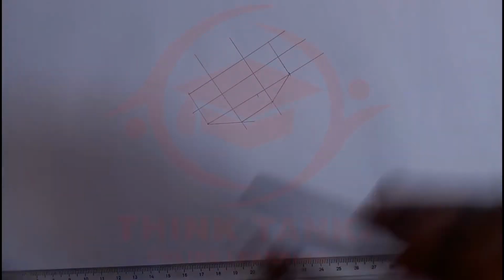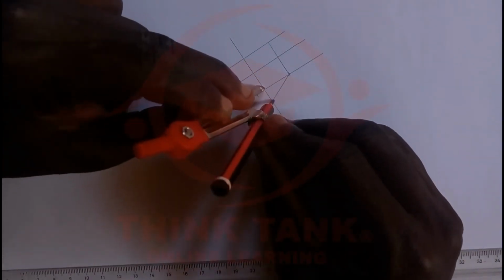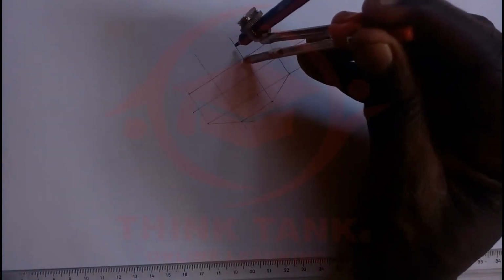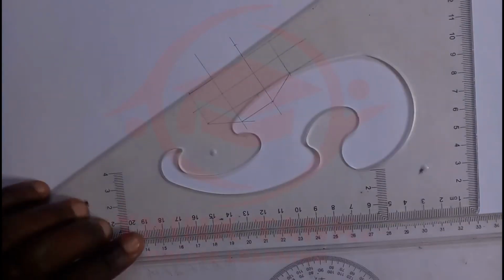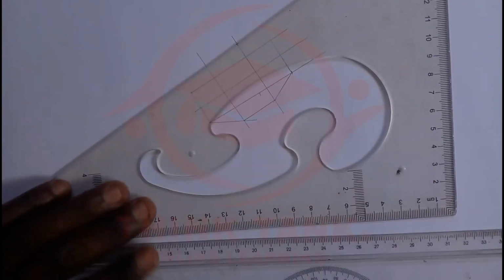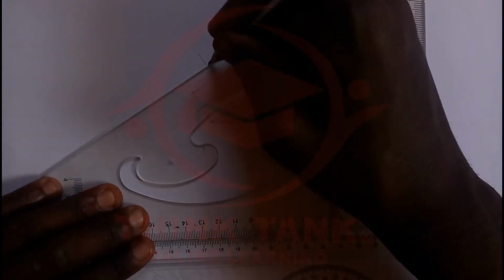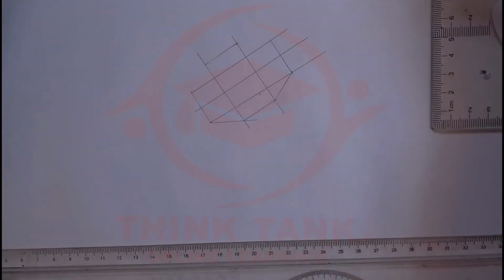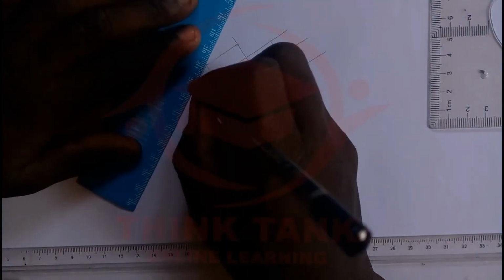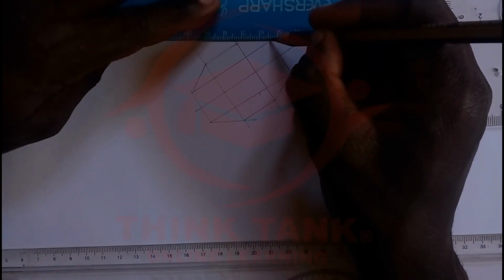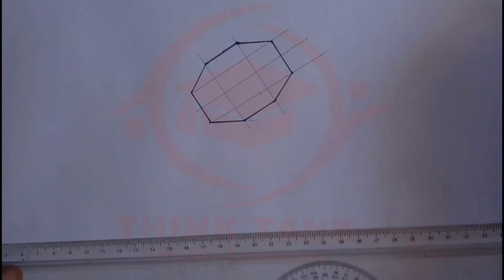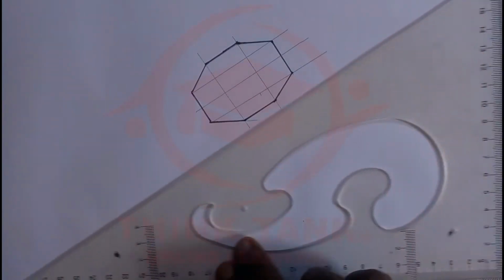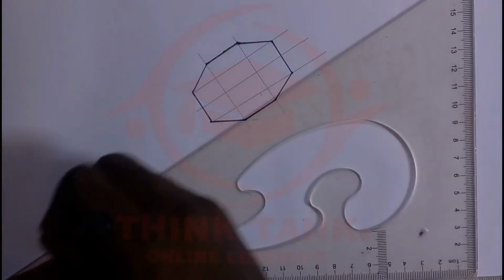Then I come to this point and measure the distance from here to here, and if you come at this point right here, you can do the same. After that, we project this line using the 30 degree set square, then finally join this with this.